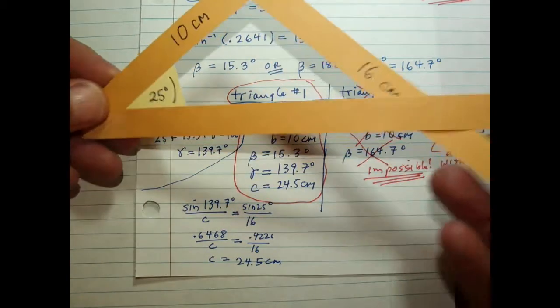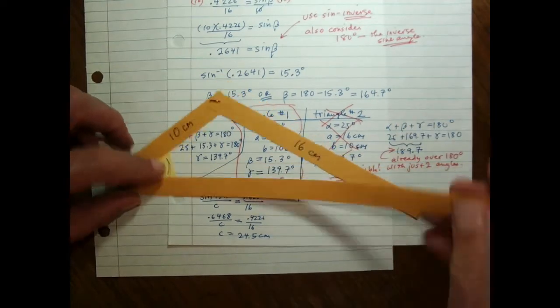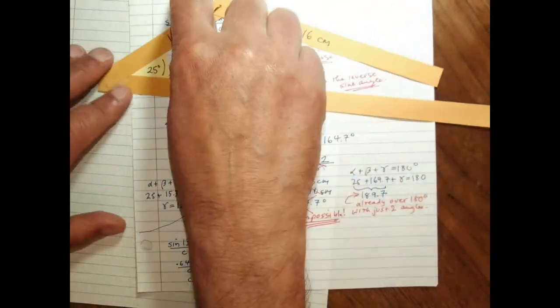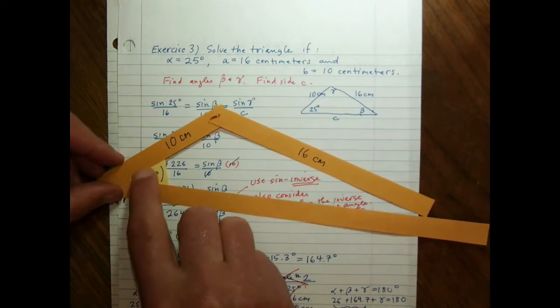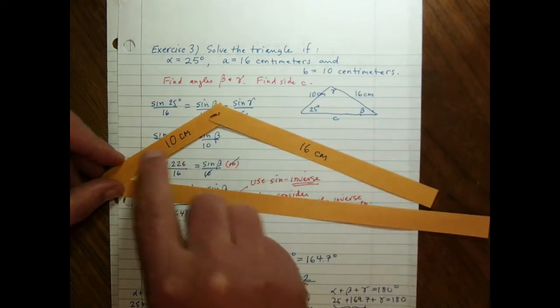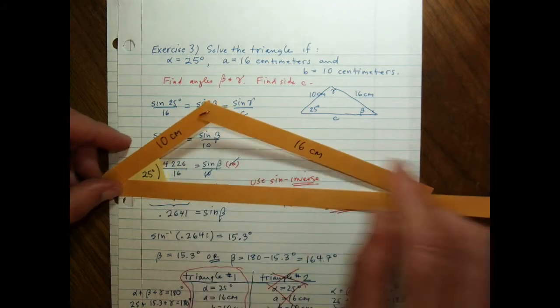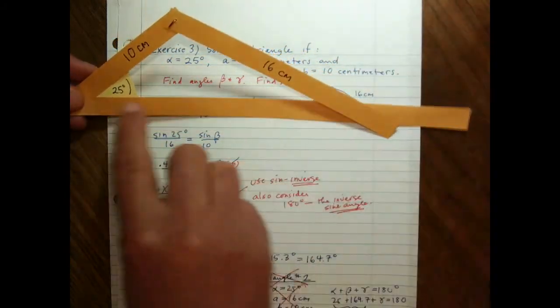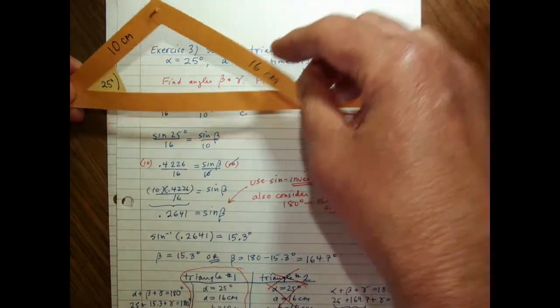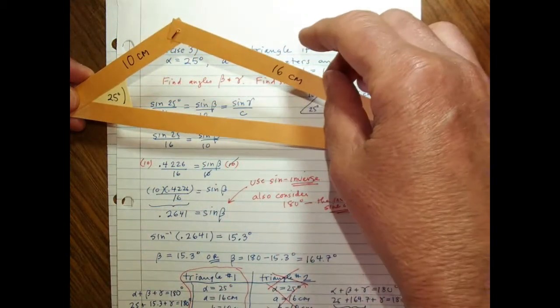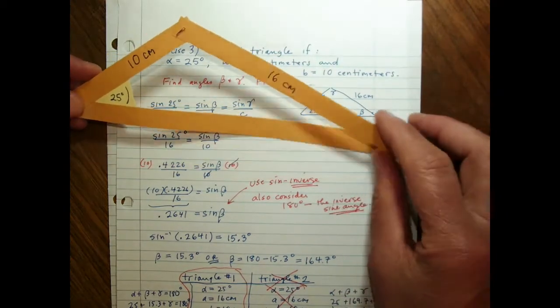Let's see if this will show up. I guess I gotta back out a little bit. So what I did was, again, I cut out some paper to try to reproduce the given information here: angle A was 25 degrees, side A is 16, side B is 10 centimeters, and side C is along the bottom, so we don't know how long that is. And I can move this A side to try to get different possible answers.